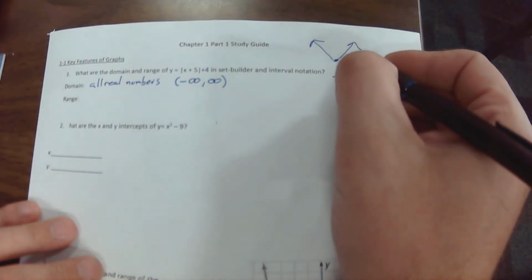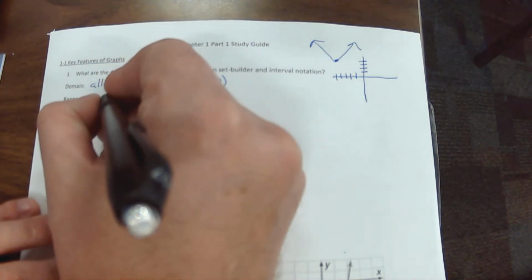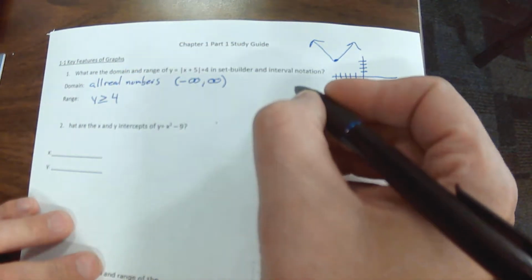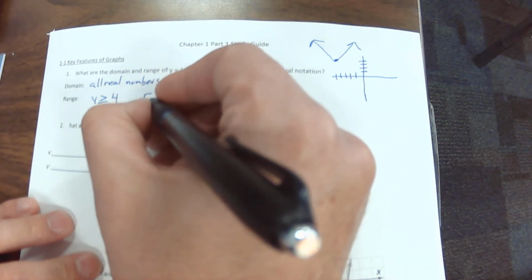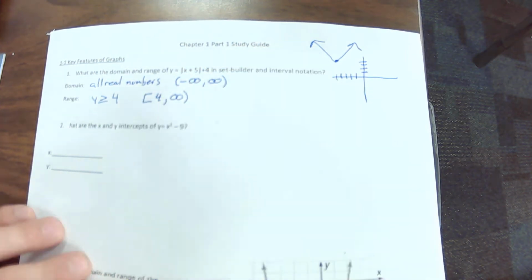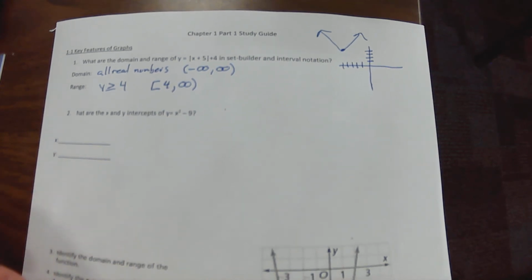My range is the lowest number on the graph, 1, 2, 3, 4. So y is greater than or equal to 4. In interval notation, it's touching, so I use the bracket. 4, and it goes up to infinity, so that's the parenthesis. It looks like that. For question number 2, what are the x and y intercepts?